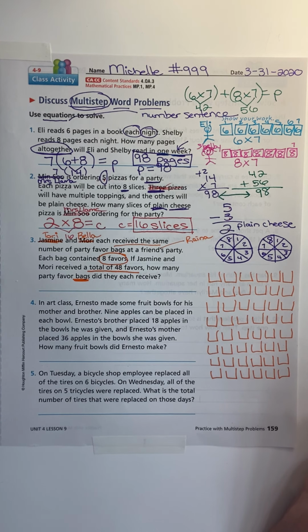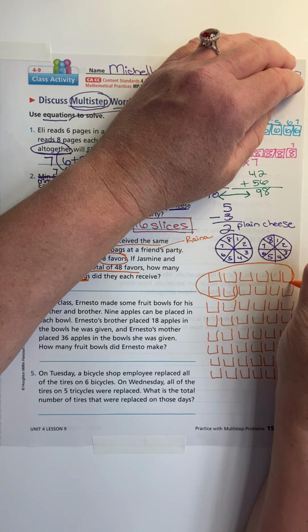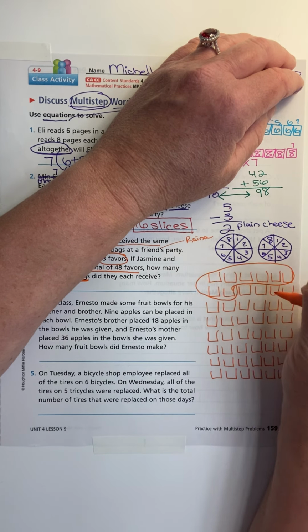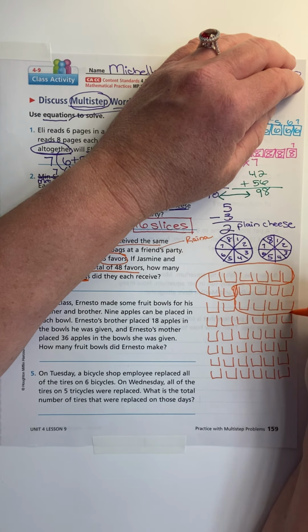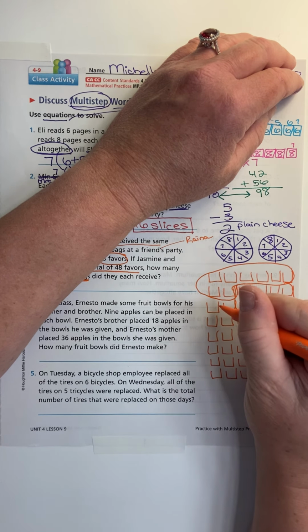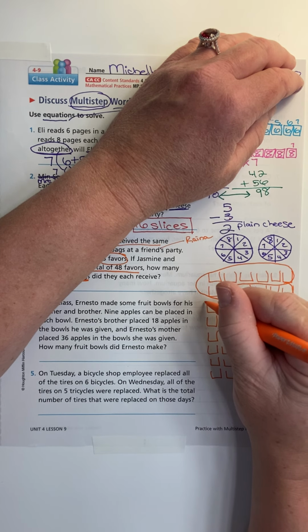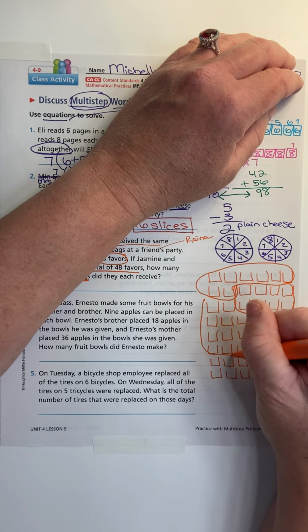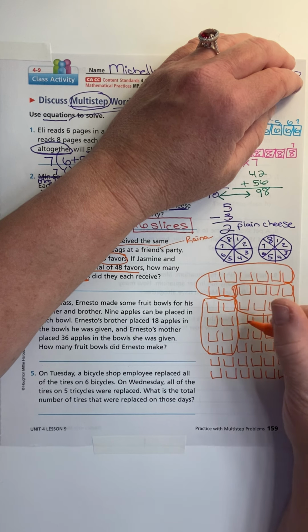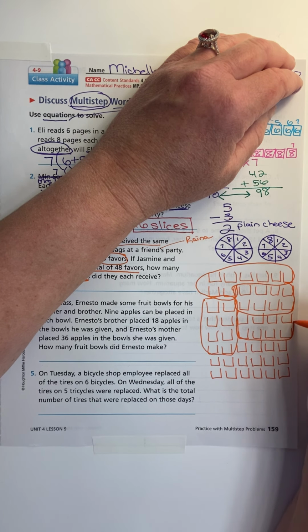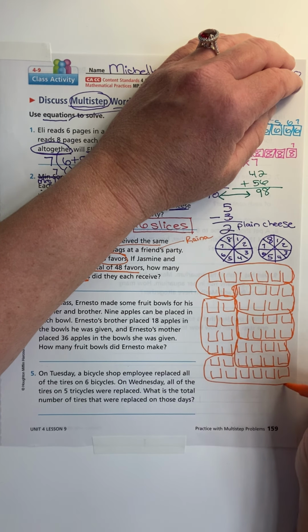Okay, each bag contained 8 favors. These are the favors, okay? So I'm going to circle 8 favors. And then I'm going to circle 8 favors. And I'm going to circle 8 favors. And I'm going to circle 8 favors. I'm going to circle 8 favors. And I'm going to circle 8 favors.